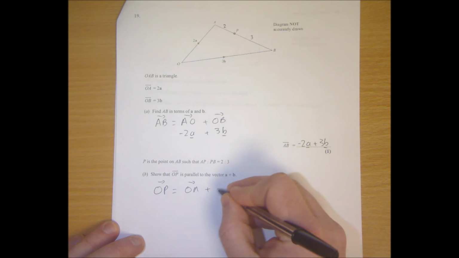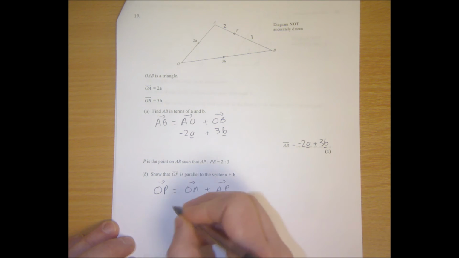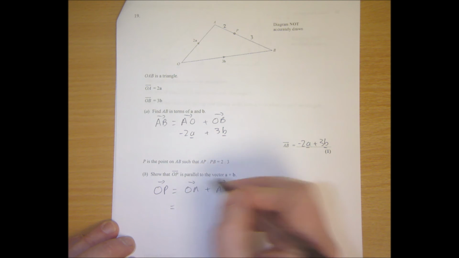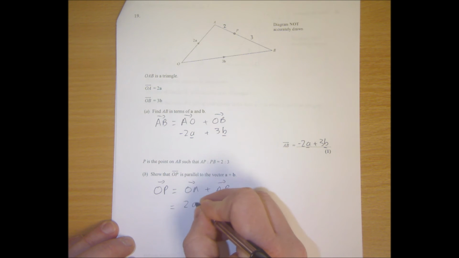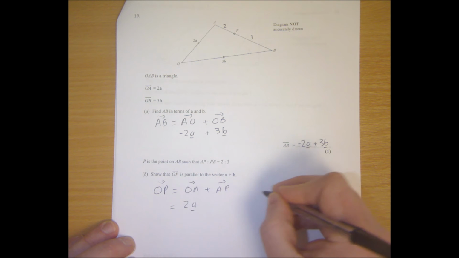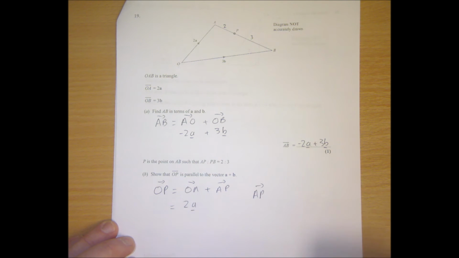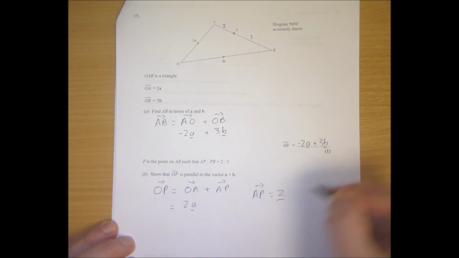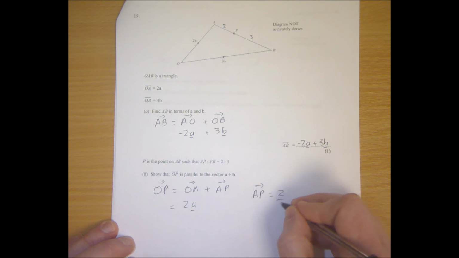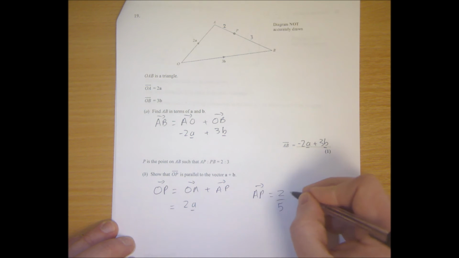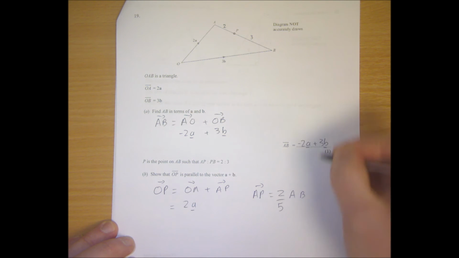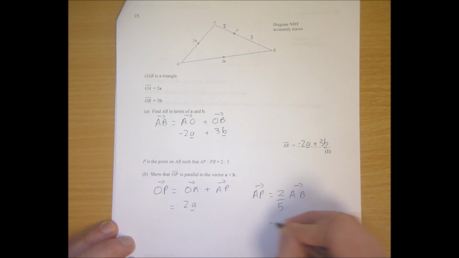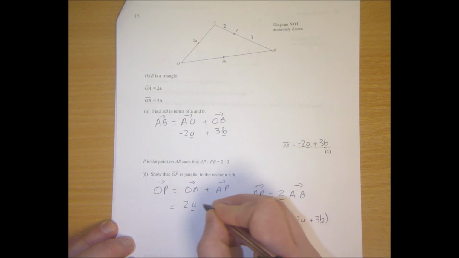O to A is straightforward, that's 2A. A to P, if I maybe write that just to one side here, A to P is 2 out of 2 plus 3 is 5, so it's 2/5 of the way along AB. Now AB we've already worked out, so it's 2/5 of minus 2A plus 3B. So if I substitute that back in here, we've got plus 2/5 minus 2A plus 3B.